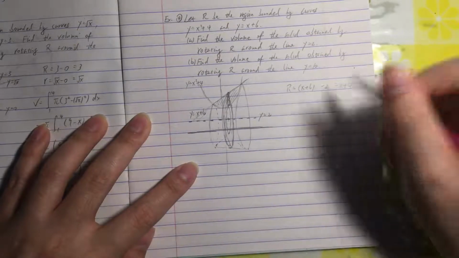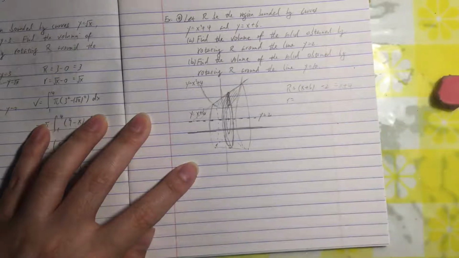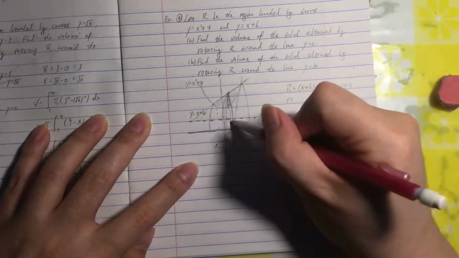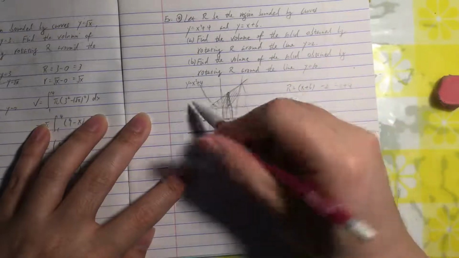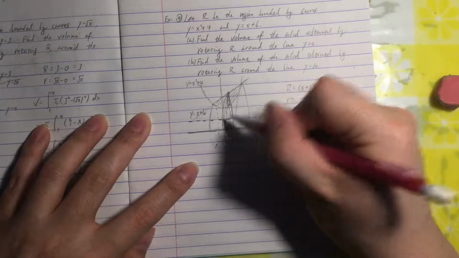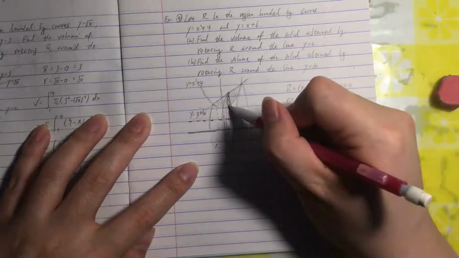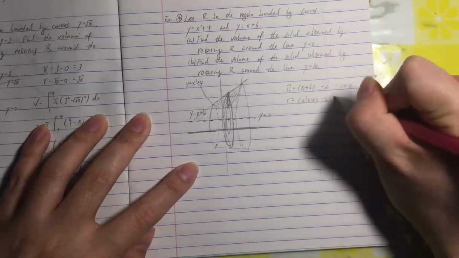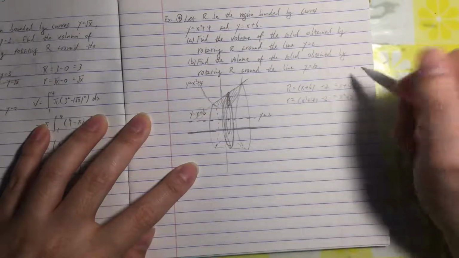For the inner radius, that's the distance from the center to the closer curve. Here the closer curve is the parabola, x squared plus 4. For the distance from x squared plus 4 to 2, we use upper curve minus lower curve: x squared plus 4 minus 2, that's x squared plus 2. So that's the further radius, and that's the closer radius. Then apply the washer method.